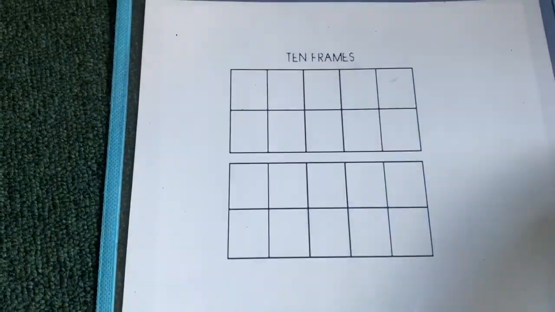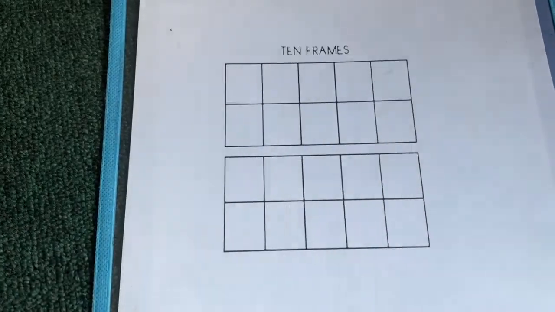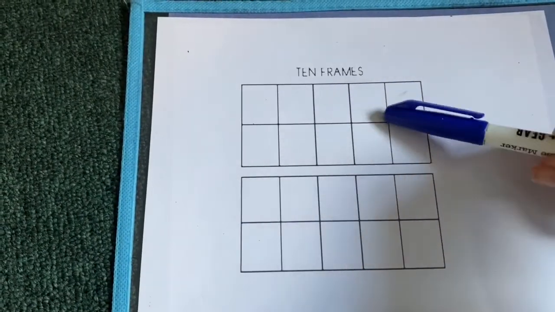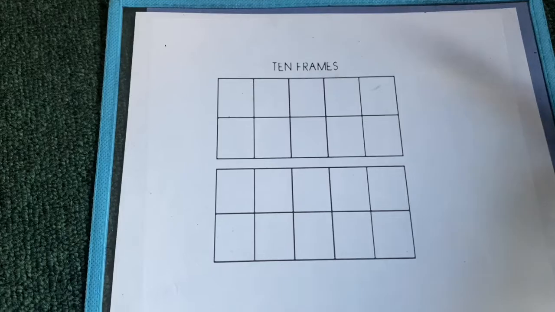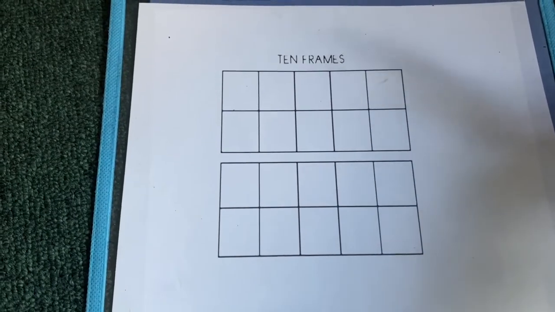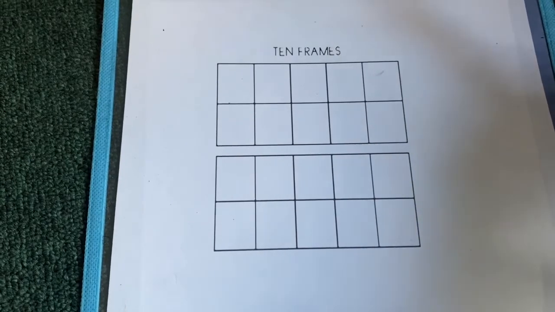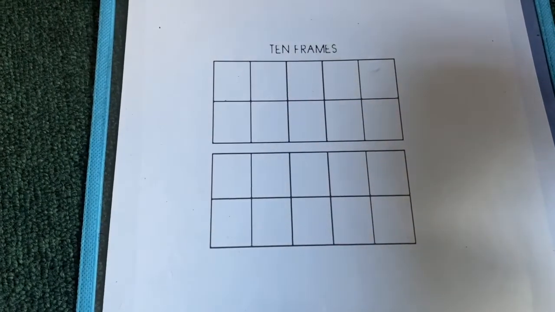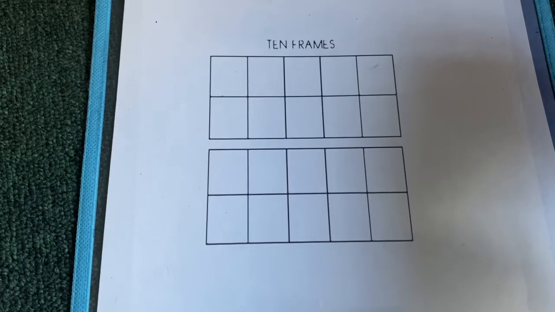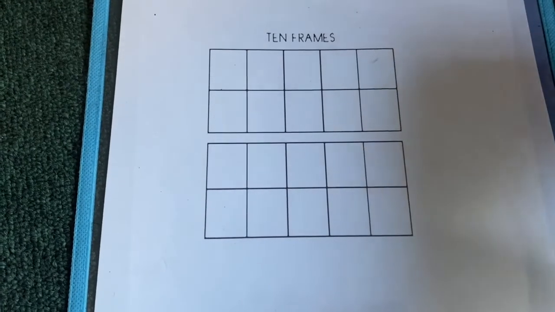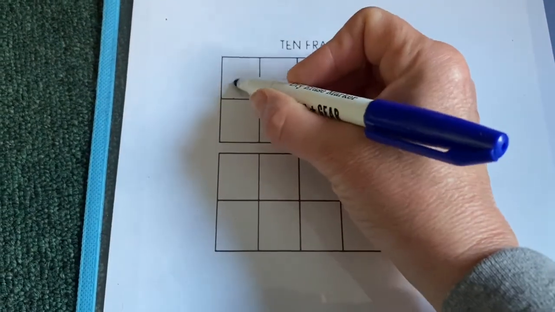Okay, so I'm seeing some 10 frames. I actually see one 10 frame here and one 10 frame here. All right, so we're going to think about the teen number, okay? I'm going to start filling in some dots on my 10 frame. We're going to find out what our two parts are in the teen number. All right, count with me.